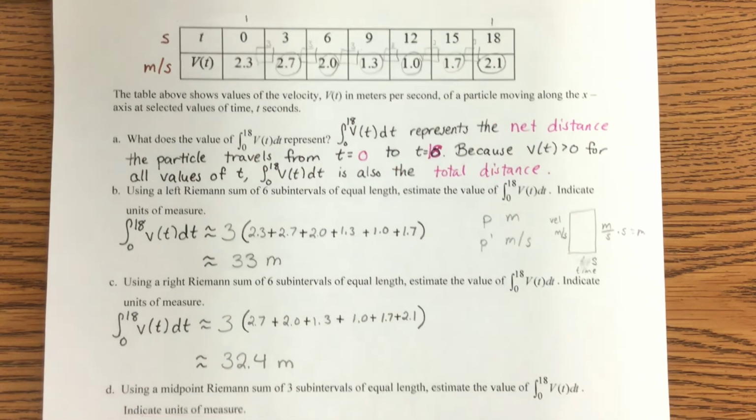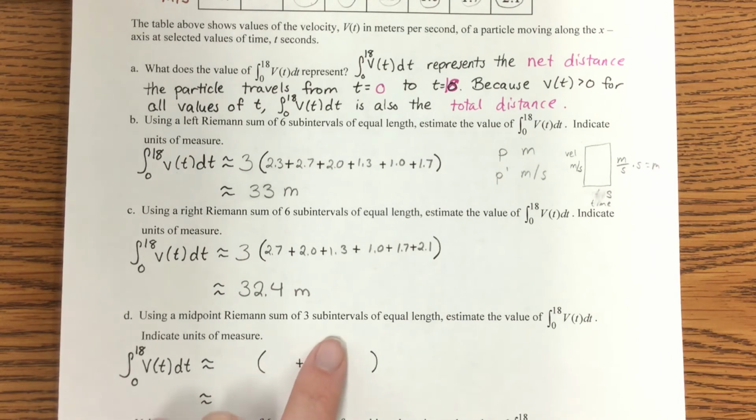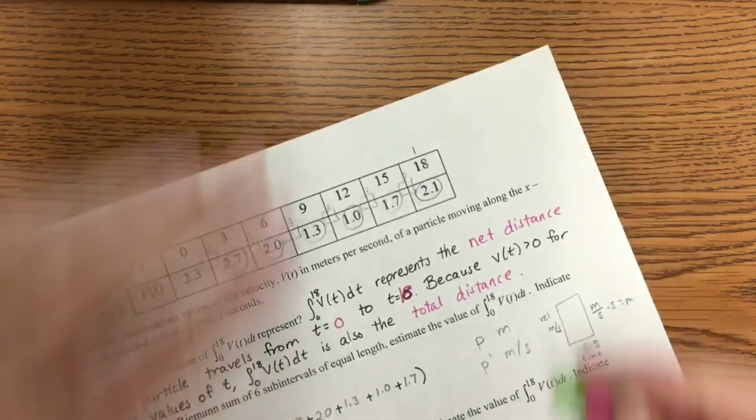D, a midpoint Riemann sum. A midpoint Riemann sum, we are going to have 3 sub-intervals because we have to have mid times to figure out the heights of all those rectangles. So I'm going to erase everything I've got so far.